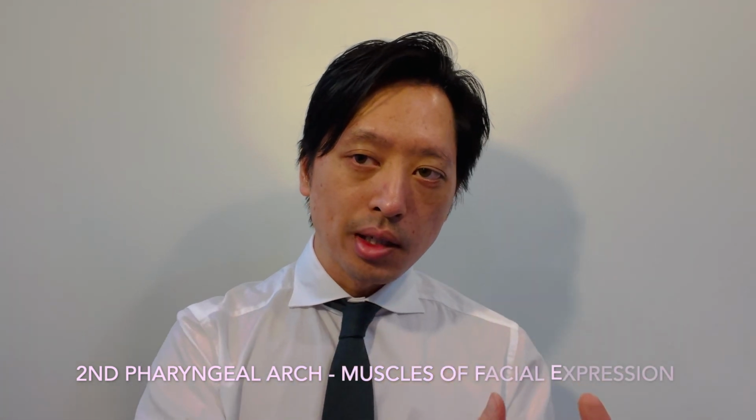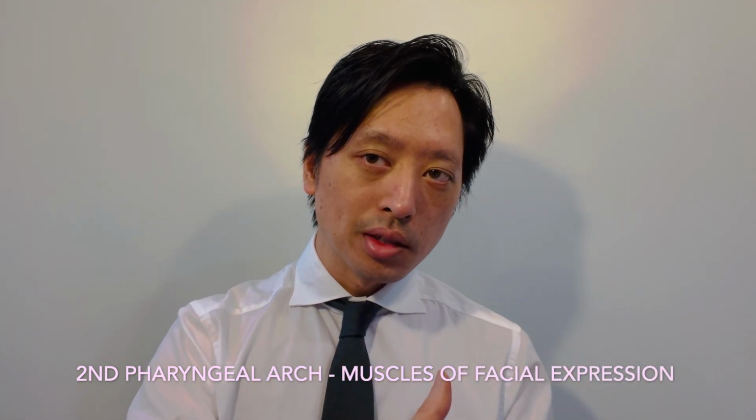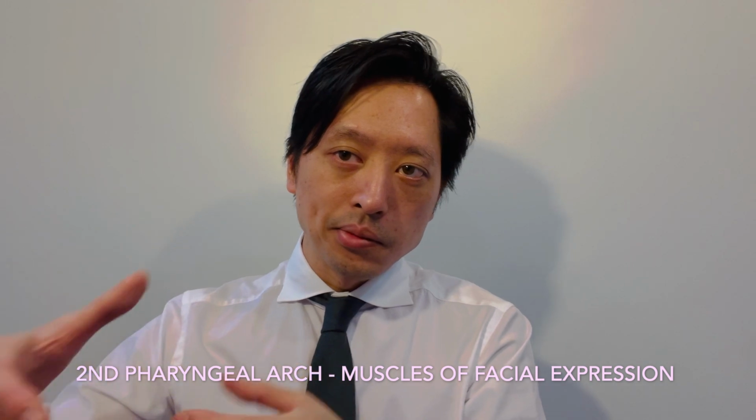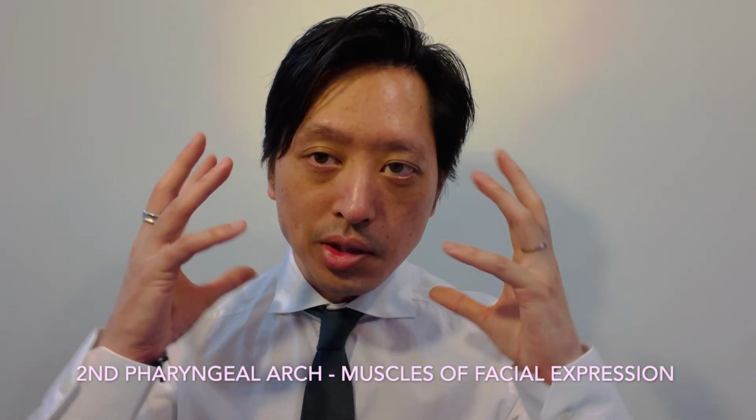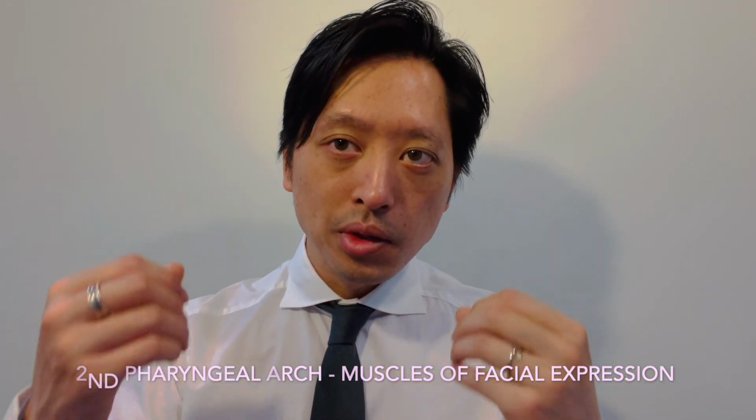And the second pharyngeal arch, as you develop, will become the muscles of your facial expression when you smile, when you frown, and that, as you know, is innervated by your cranial nerve 7. Cranial nerve 7 is involved in facial expression. So that's the second pharyngeal arch.